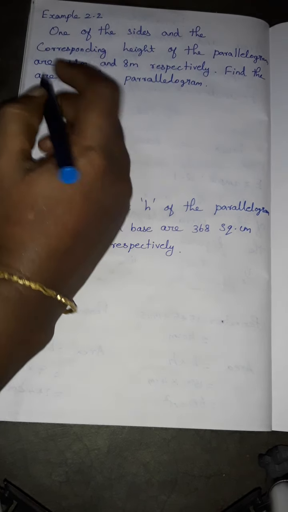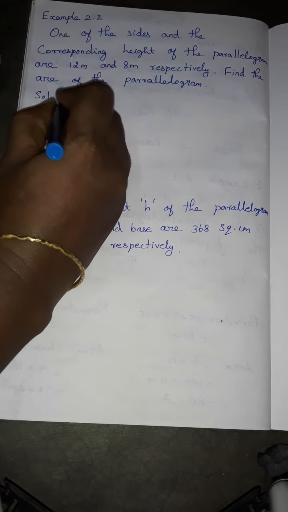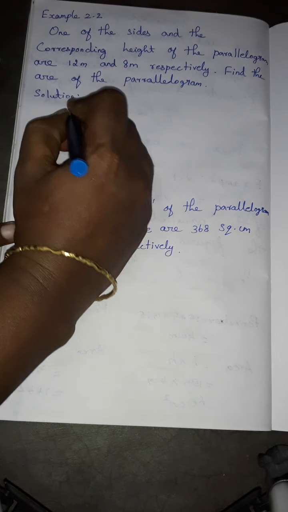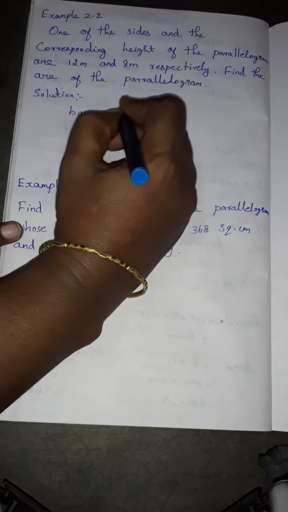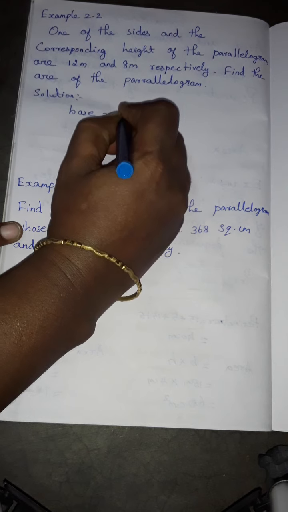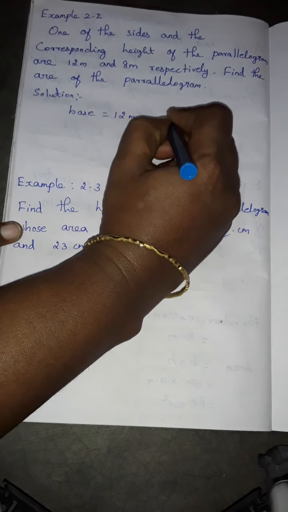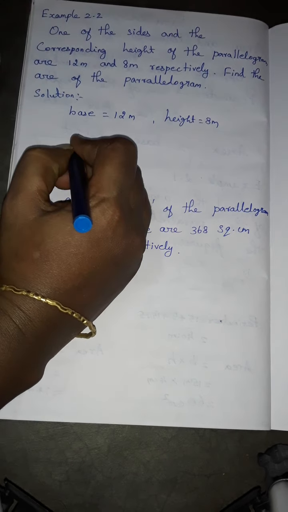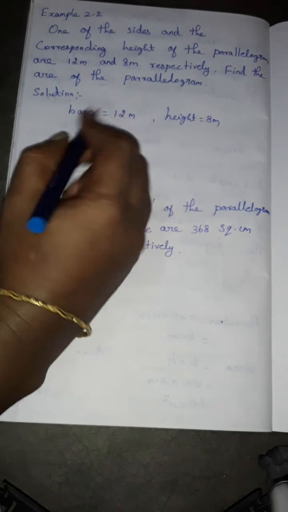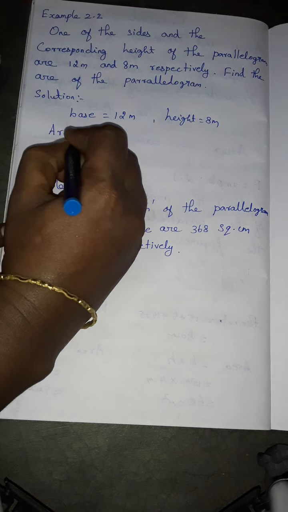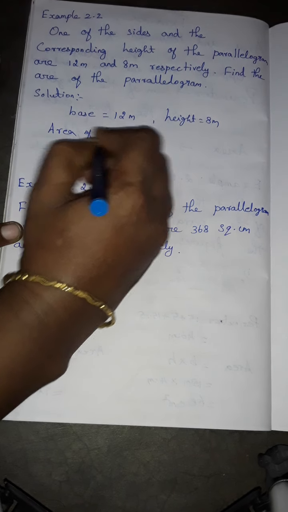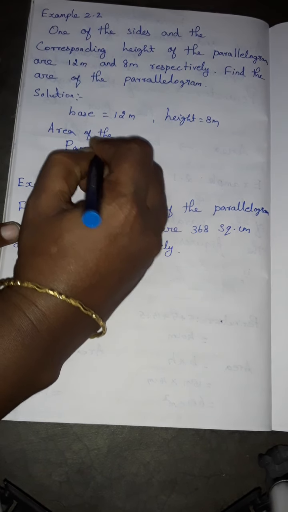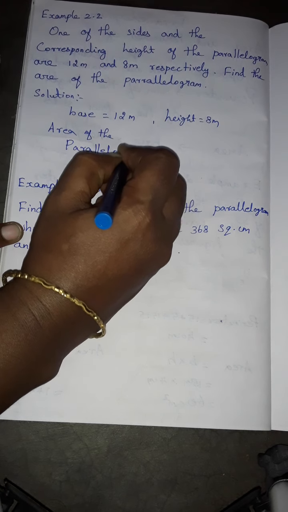Find the area of the parallelogram. So our solution: they have given the base 12 meter, and the height is 8 meter. They told you to find the area of the parallelogram.